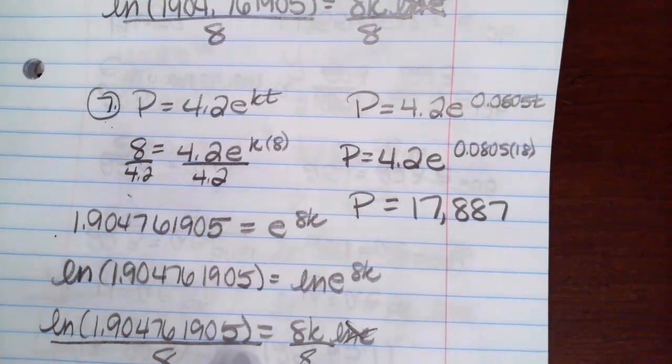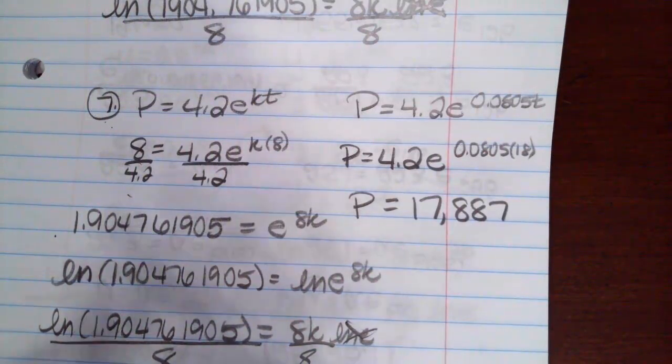Okay, so I'm going to take off the last couple of problems. So really you've only got 7 problems to do in this section. And that is it.